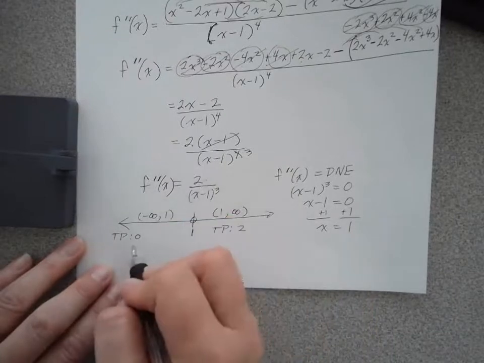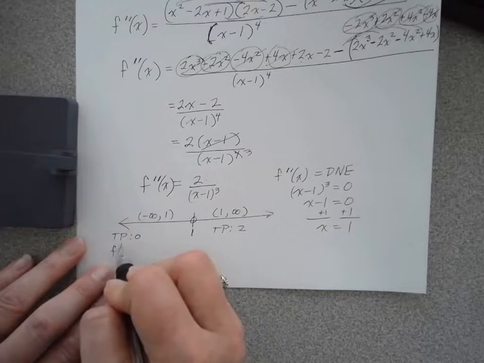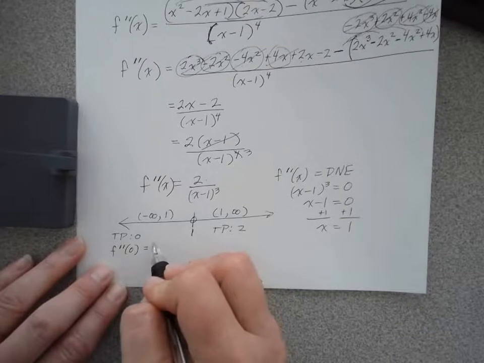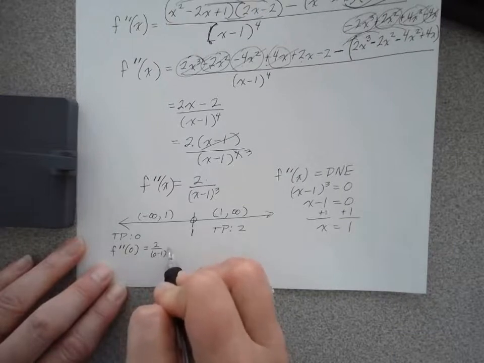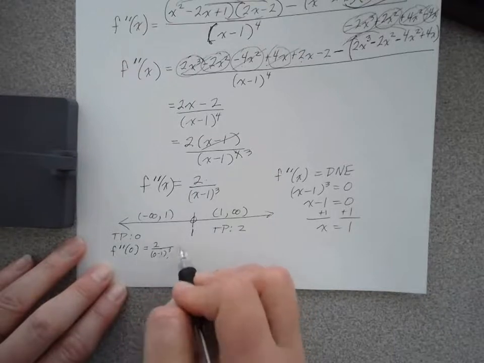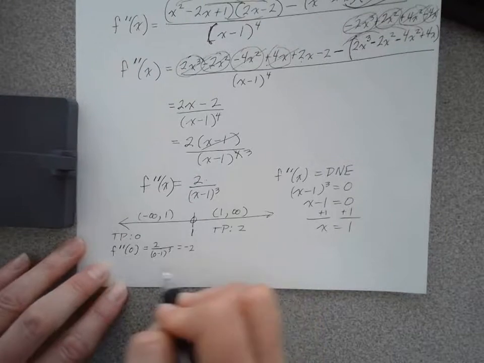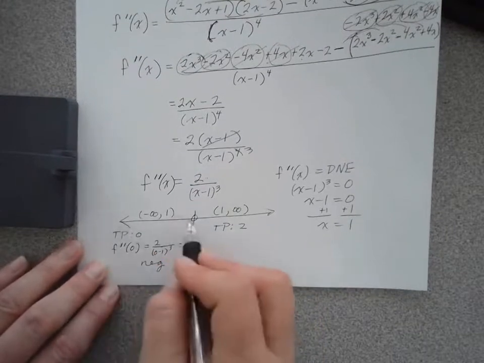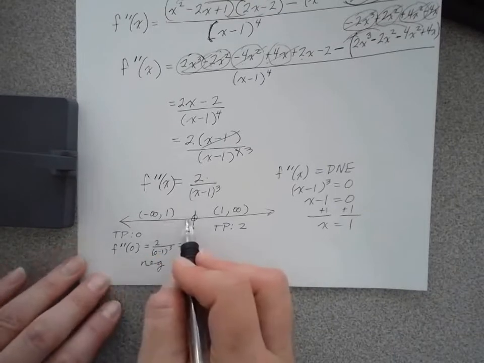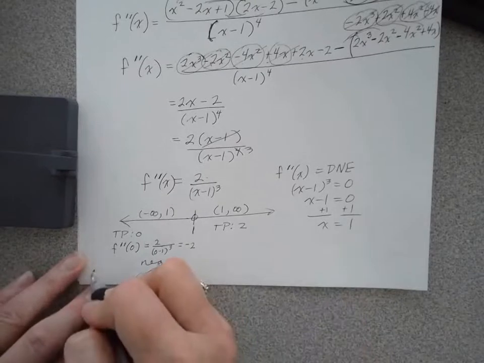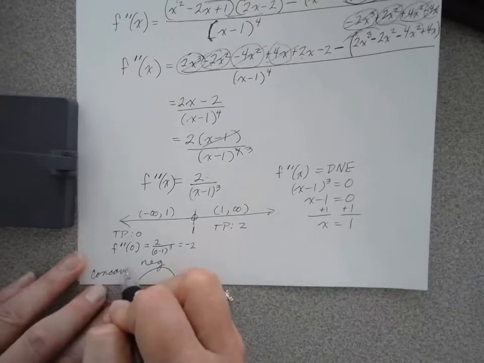Okay, so plug that into the second derivative. So f double prime of 0 is equal to 2 over 0 minus 1 cubed. So that's going to be 2 over negative 1 cubed, which is negative 2. So negative, what does that mean in this interval? It is concave down.